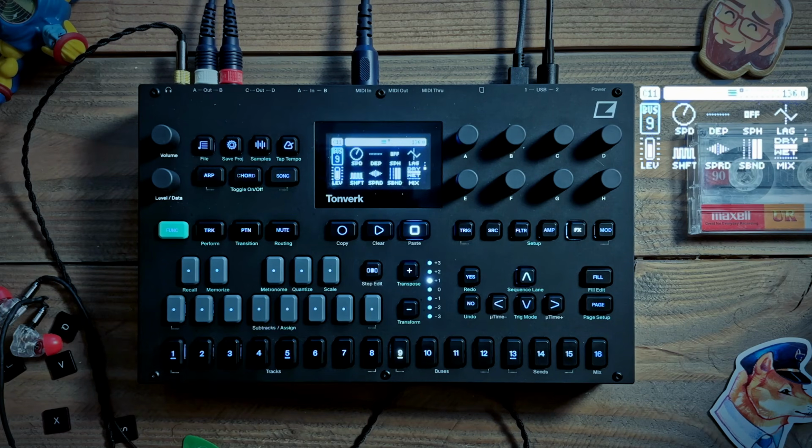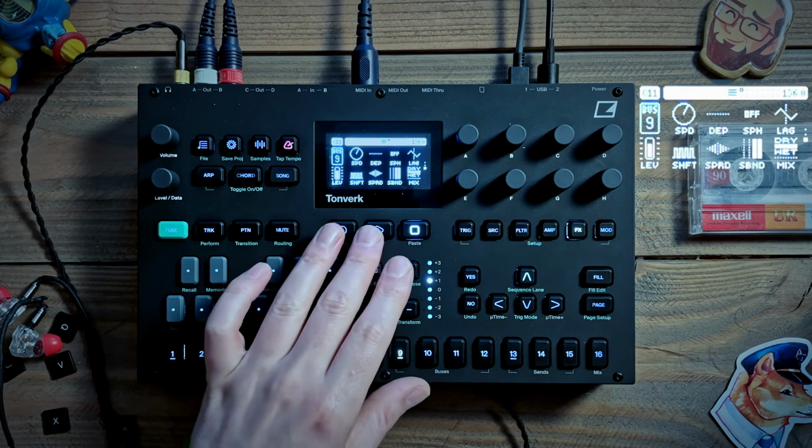Because the Syntakt has an effects track and the Tonverk has multiple effects tracks in the form of its buses, with more effects, more sound effects. So, well, okay, let's have a little crack at this. And yeah, I'm just going to show you what I did, basically. I have two patterns.